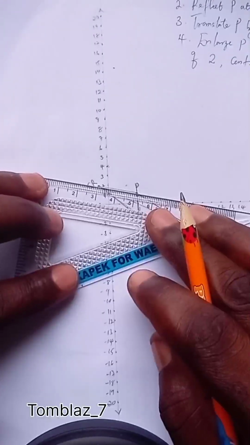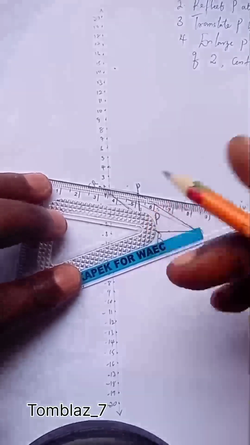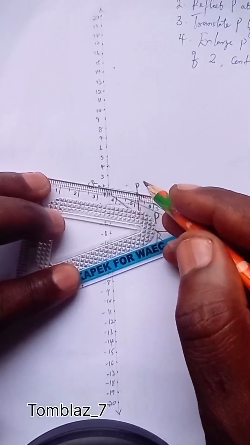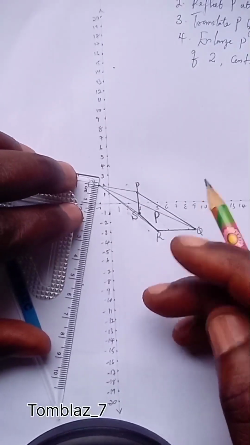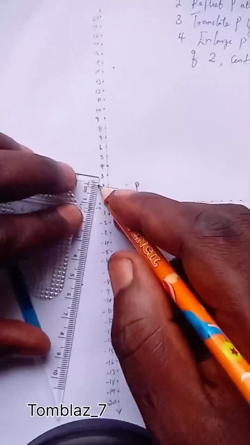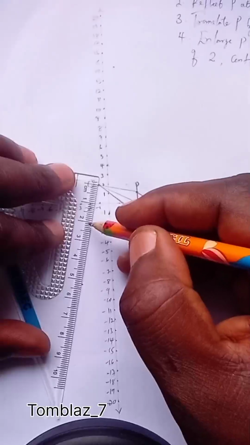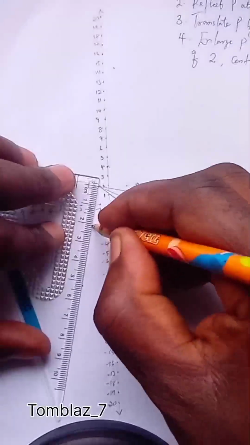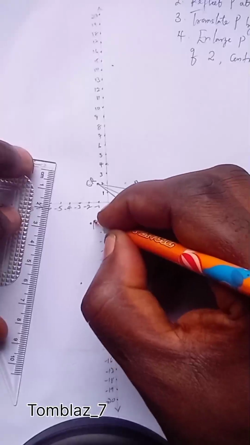Okay, so from the center of rotation to P, I have 2.1 centimeters. So I'll have to measure that 2.1 centimeters on this angle that I just took, this portion here. So 2.1, this is 1, this is 2, and this is where 2.1 falls. So this point is the new P, and then I can call it P prime.